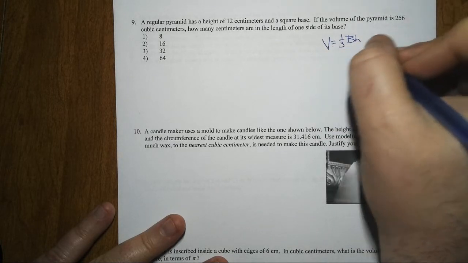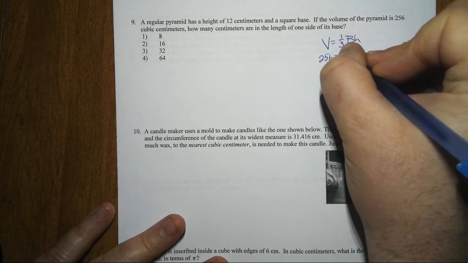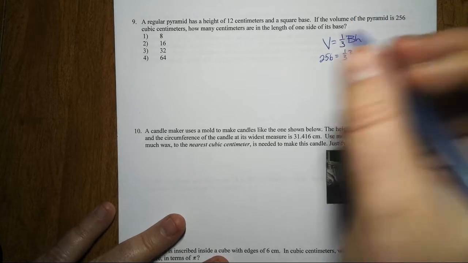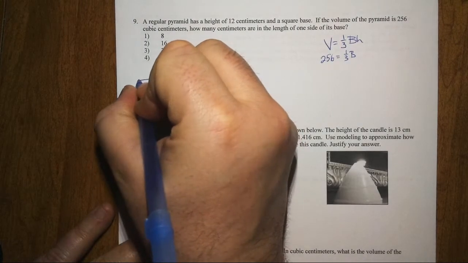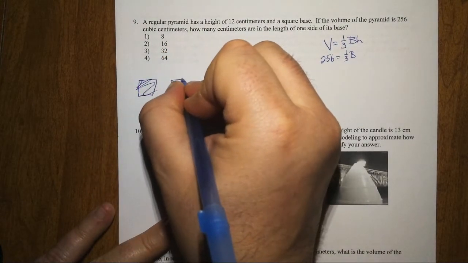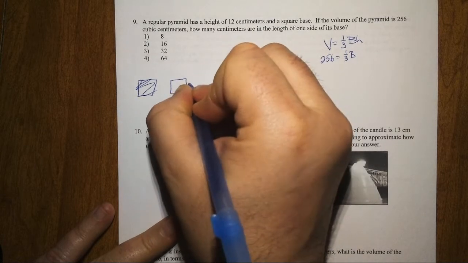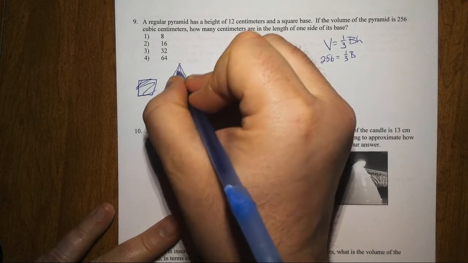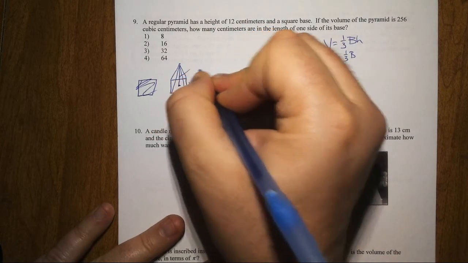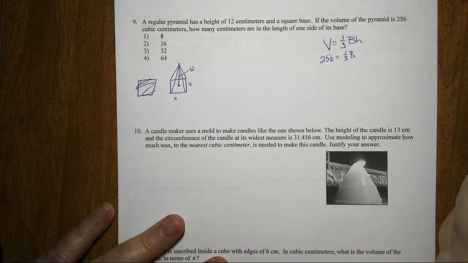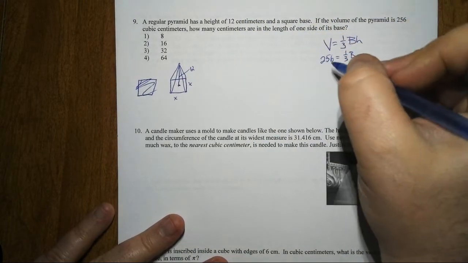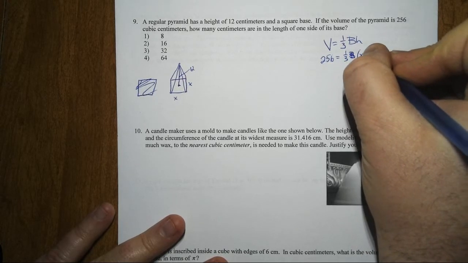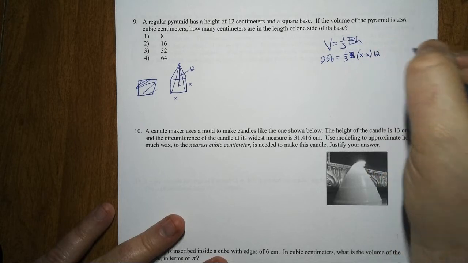Okay, so we're filling in 256 is equal to 1/3 times the area of the base, which we don't know, but we do know it's length times width. And if you want, just draw yourself a little picture, right? So we have a square base, we'll call the sides X, right? Pick a point above, drag the lines out, the height drops down to the middle, and this height is 12 centimeters, okay? If you're doing the area of the base, you can just keep it as B. But remember, if this is a square, this is really just X times X, times 12, okay?